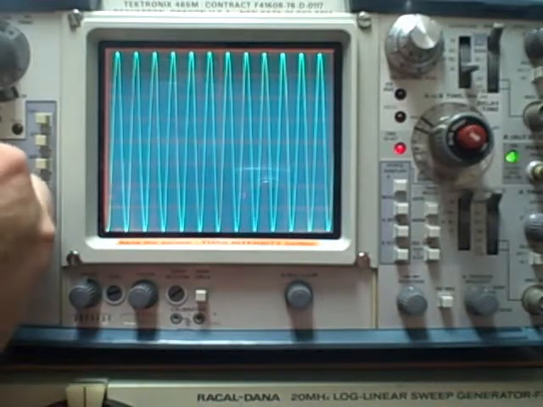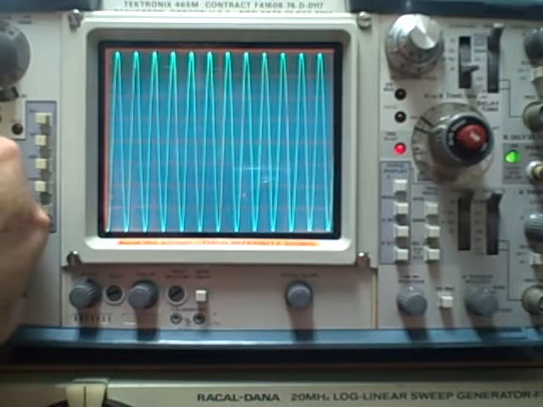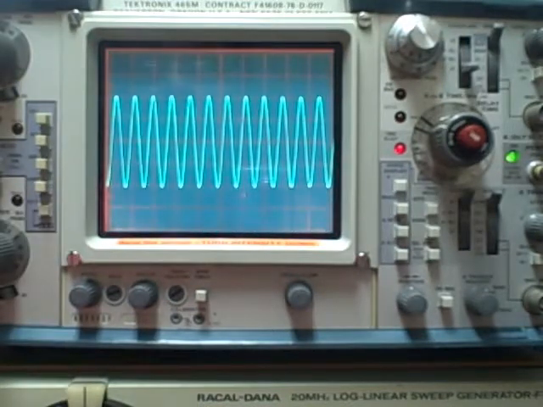And then if we raise ourselves by a factor of 2, we're going to drop the response to half. So there we are, up and down 2 divisions at 0.2 volts per division. That'd be 0.4 volts, 400 millivolts.